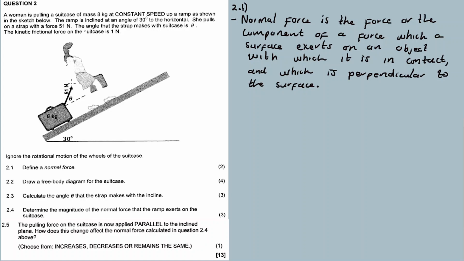Your force, this 51 Newton force, has a vertical component as well as a horizontal component. So this vertical component of the applied force plays a role in giving us the normal force as well as the gravitational force. Both of these forces, the vertical components of these forces, give us the normal force, right? All right, now this is the definition.